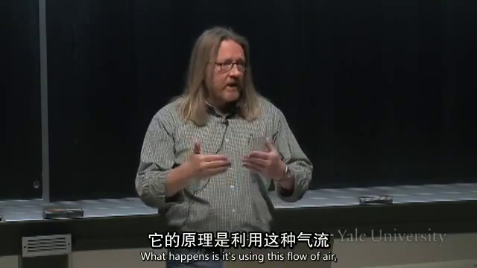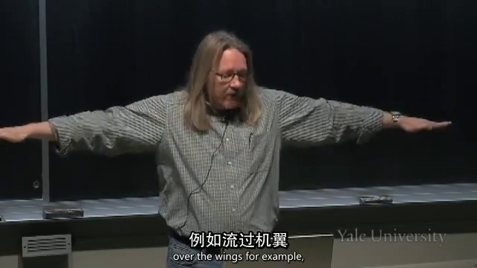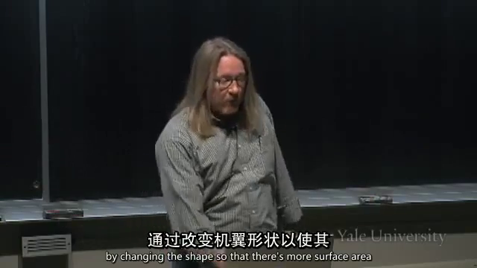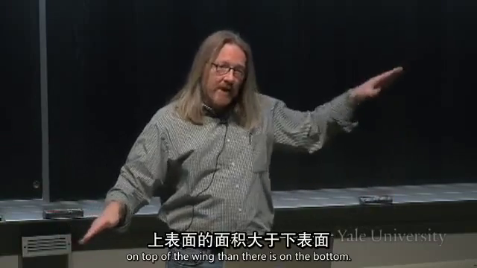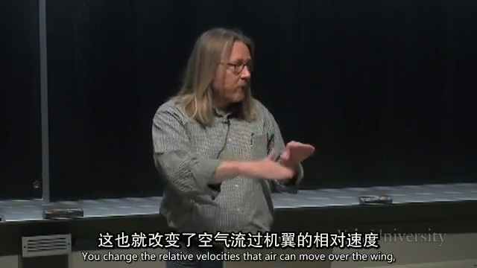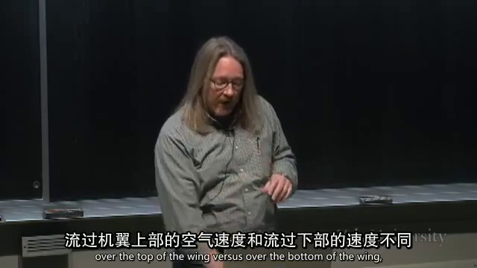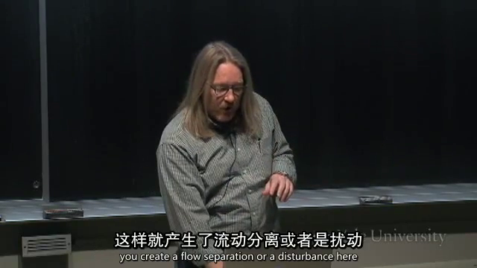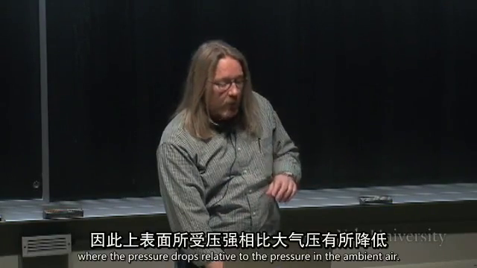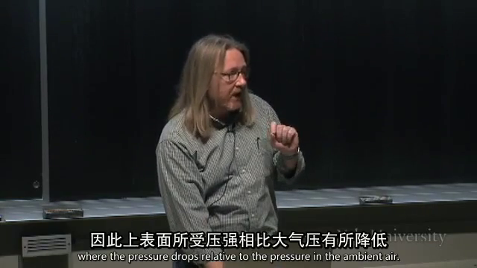What happens is it's using this constant flow of air over the body, over the wings, for example, by changing the shape so that there's more surface area on top of the wing than there is on the bottom. You change the relative velocities that air can move over the top of the wing versus over the bottom of the wing. You create a flow separation or a disturbance here where the pressure drops relative to the pressure in the ambient air.